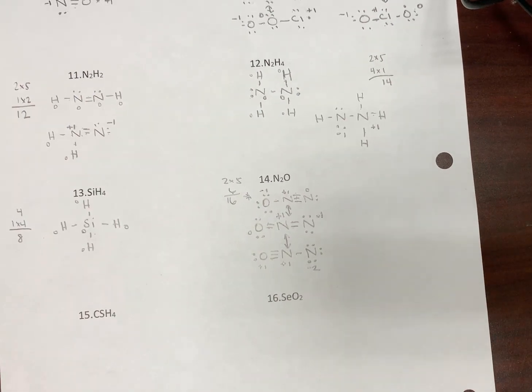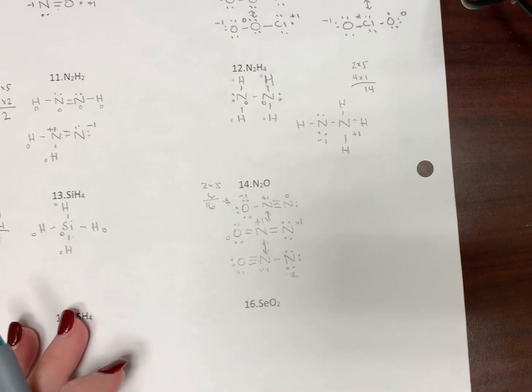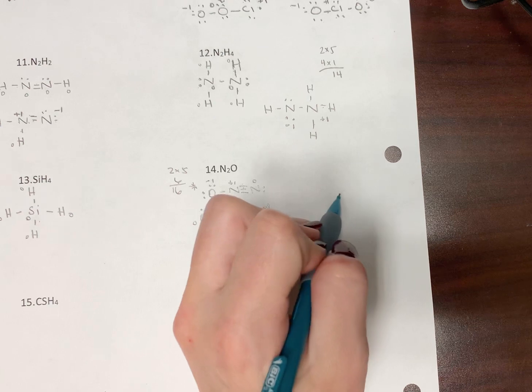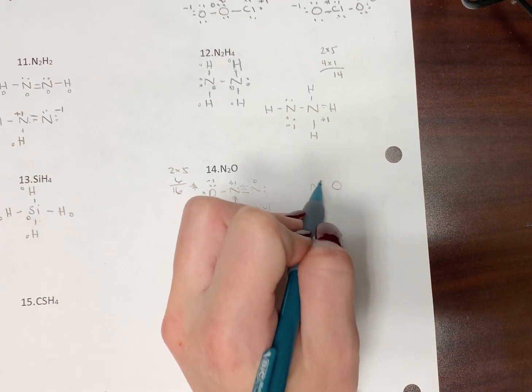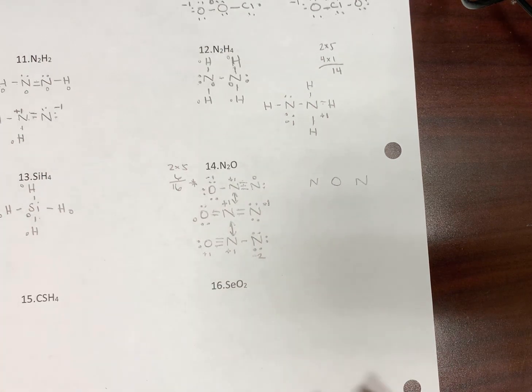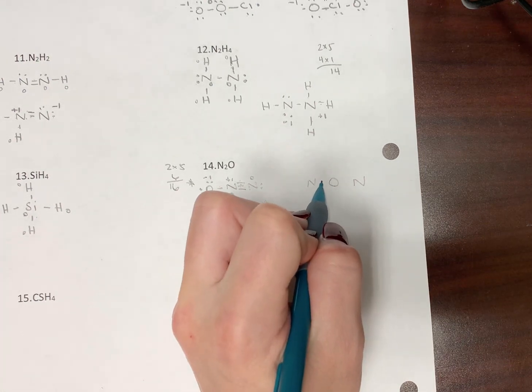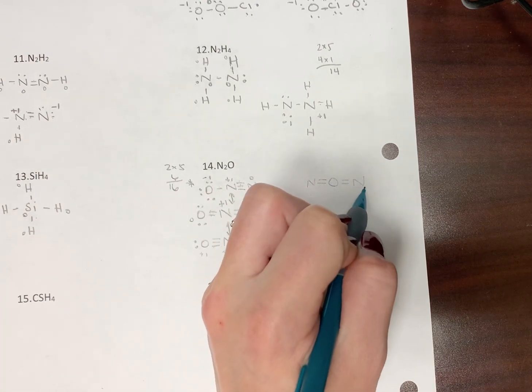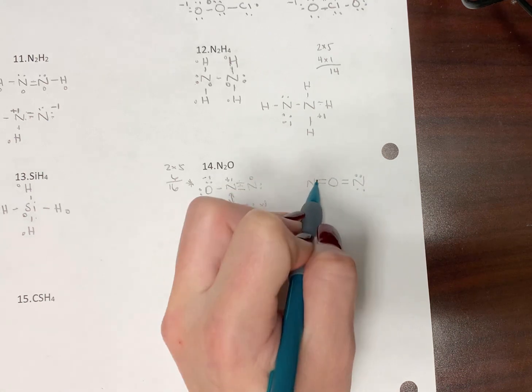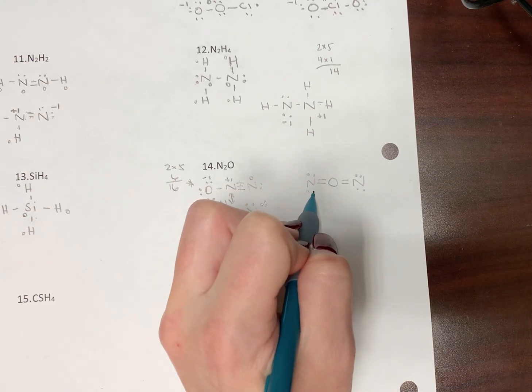Now, what about those of you who said, well, I want to put oxygen in the middle because there's only one of them? Okay, let's do that. Let's put oxygen in the middle and see how things go. So here, 2, 4, 6, 8, 10, 12, 14, 16.